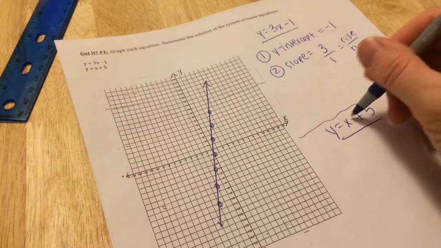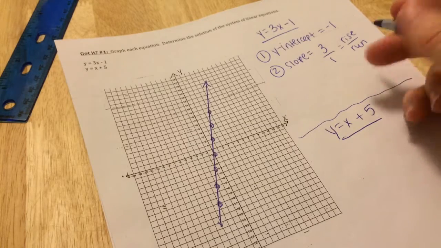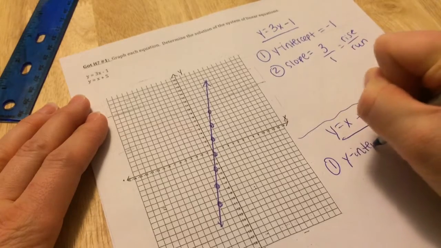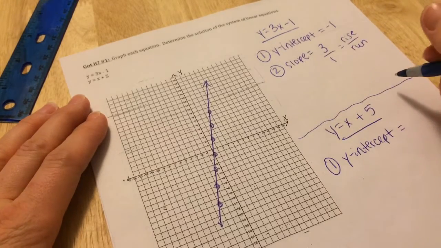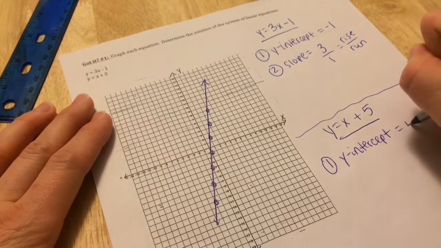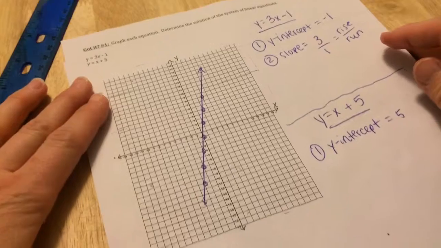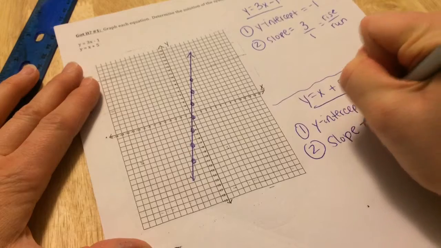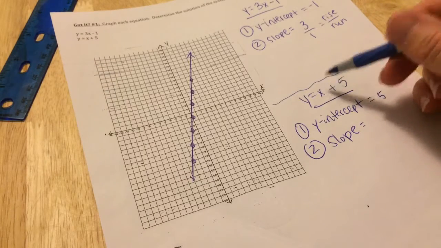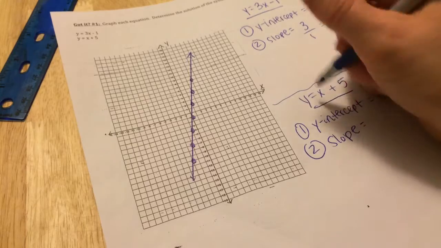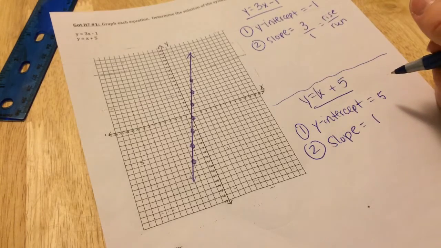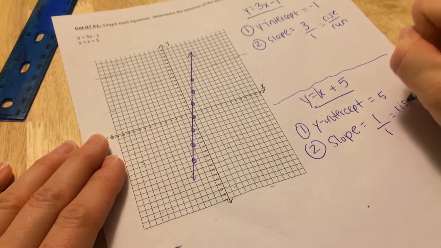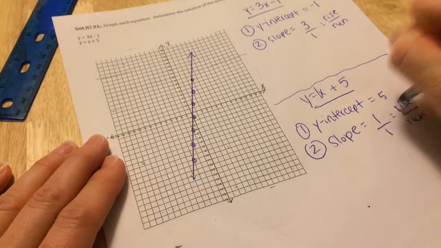So our other equation is y equals x plus 5. Let's graph that to be able to find the solution, the point of intersection. First step, let's find the y-intercept. The number not with the x here is 5. And then the slope, you should have thought to yourself, well, it's the number with the x, but there isn't one, so let's put an imaginary 1 there. So the slope is 1. Make it into a rise over a run. The rise is 1, and the run is 1.